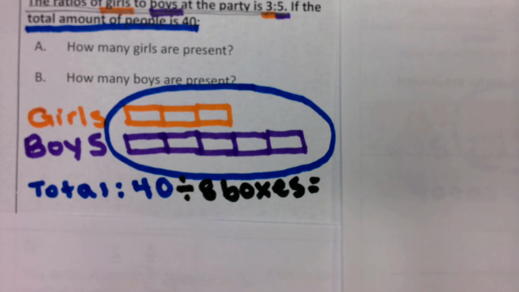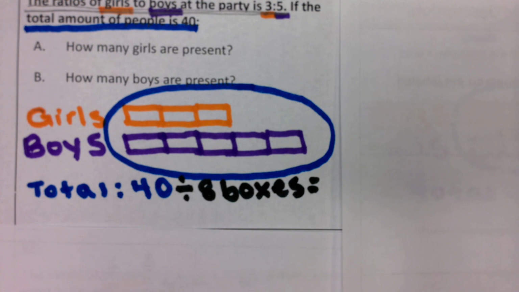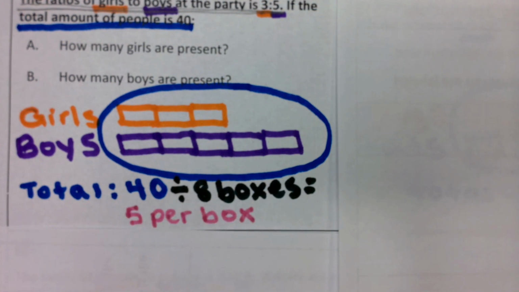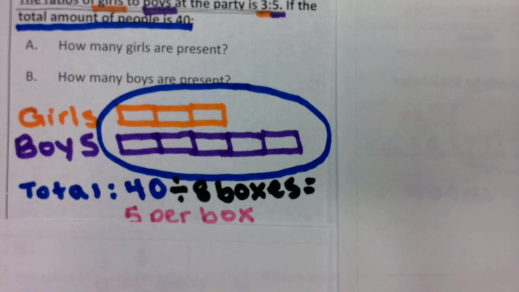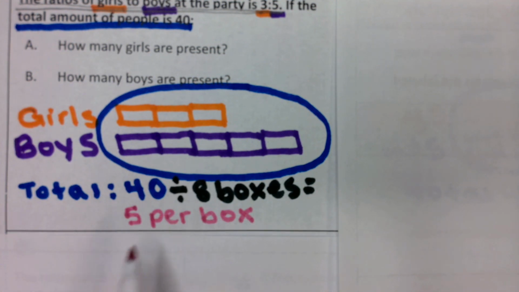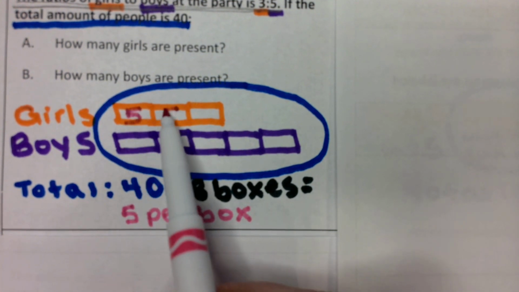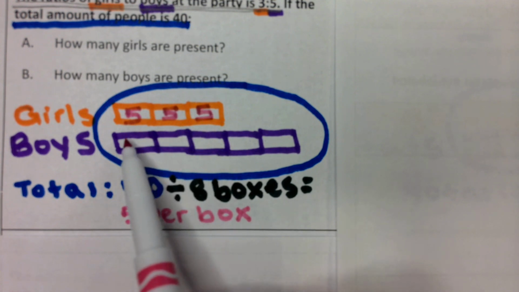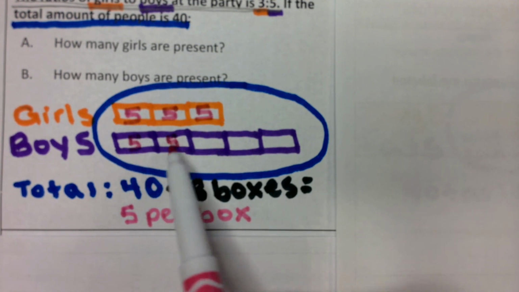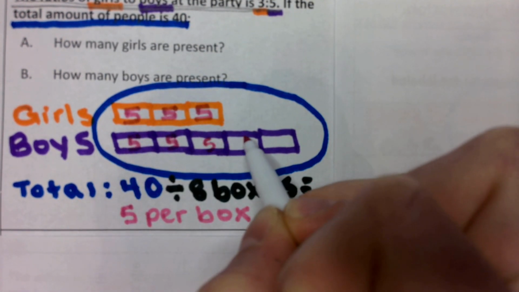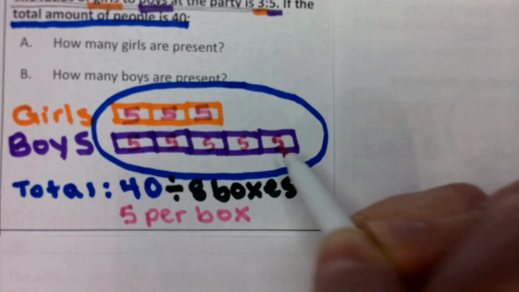40 divided by 8 boxes equals 5 per box. Yes, you should write per box also. That'll help you remember what to do. Because after we figure out that there's 5 in each box, we're literally going to write 5 in every single box. Remember, you can pause the video if you need more time.